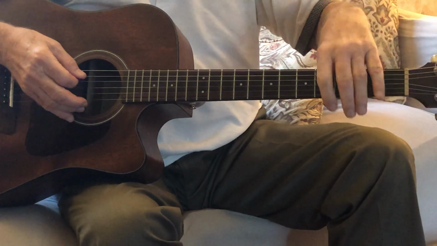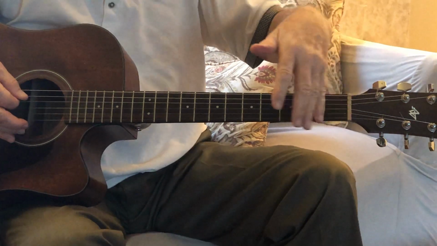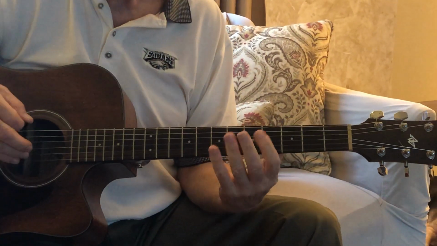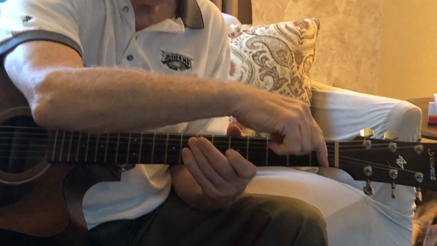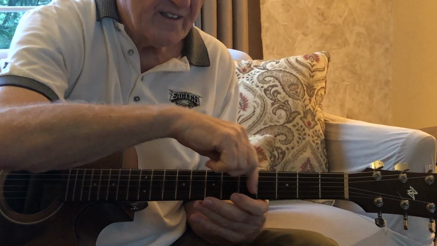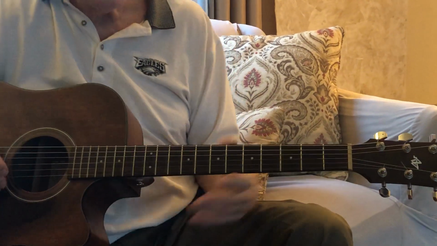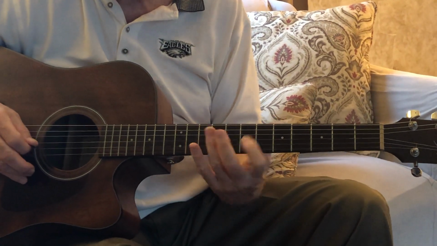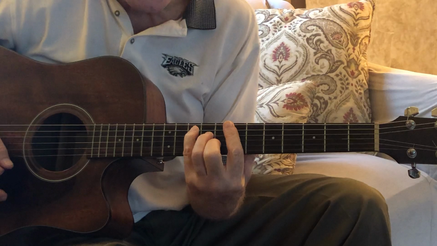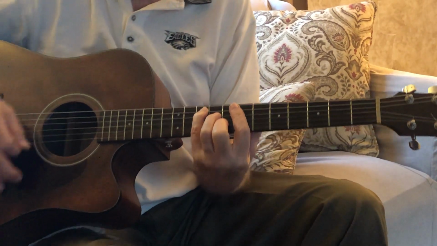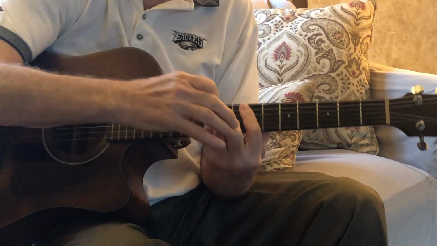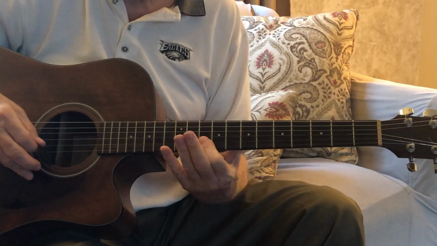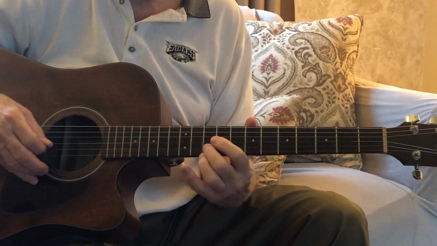So wherever I move that entire shape, which includes the open strings, to any other location, that becomes that location, whatever the number of notes takes me to. If I want a G, here's an E, F, F sharp, G, and I make that C formation, I now have a G chord shaped like a C. Very important to understand that concept, and it's not a hard concept.